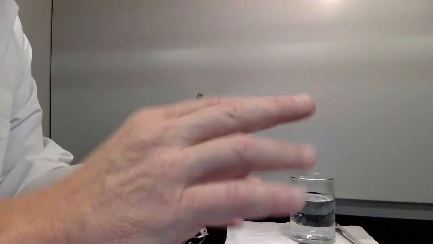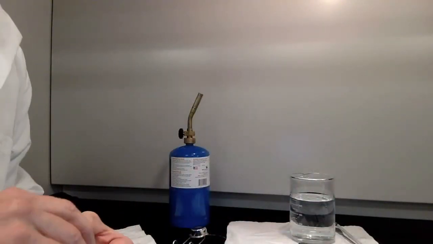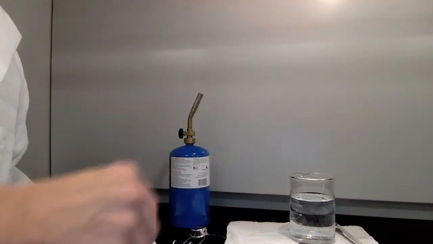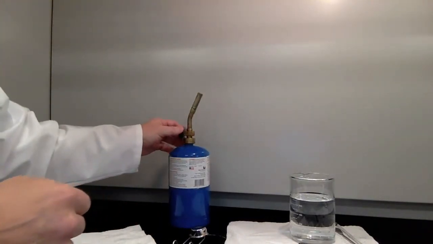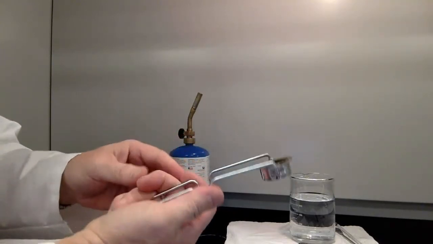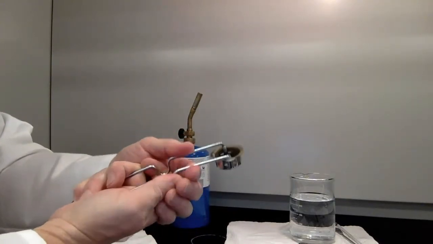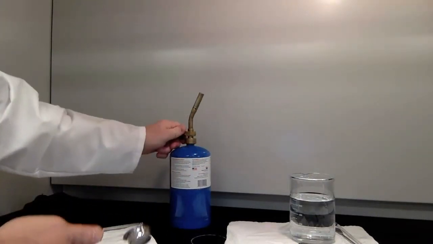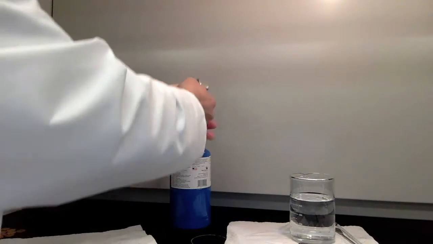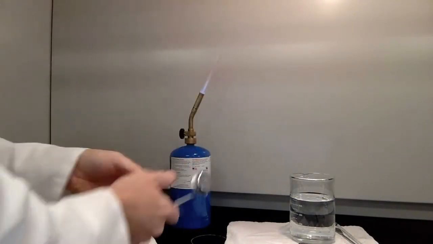You'll notice, by the way, I've taken my gloves off. It's only because I am no longer using the corrosive substances that we were earlier, and I don't want to have these vinyl gloves on while I'm trying to light this torch. To light the torch, I have a sparker, and it provides a spark in order to ignite the torch. So I'll gently turn the gas supply on and then use the sparker to ignite the torch.